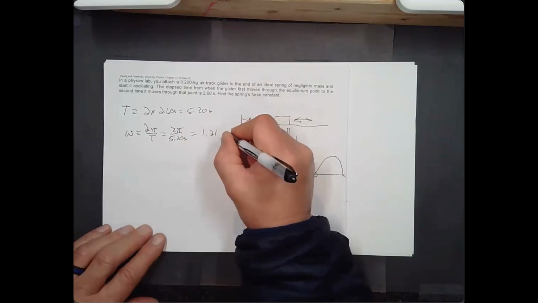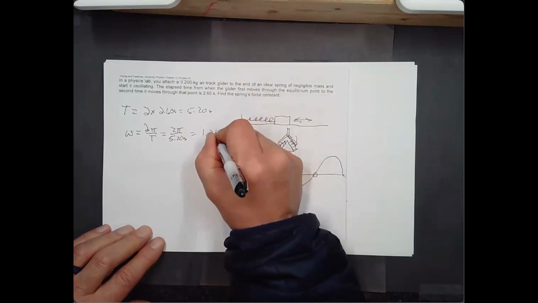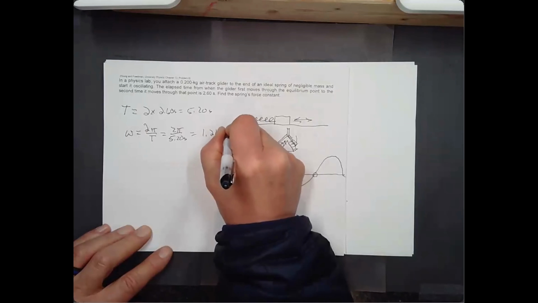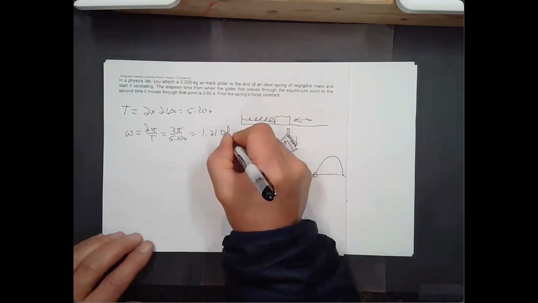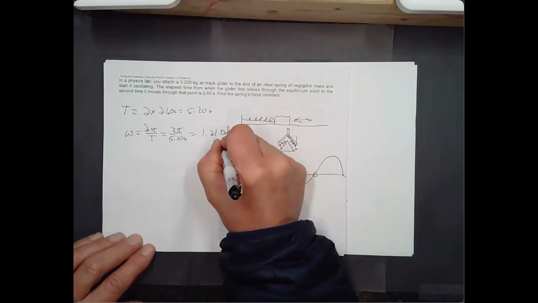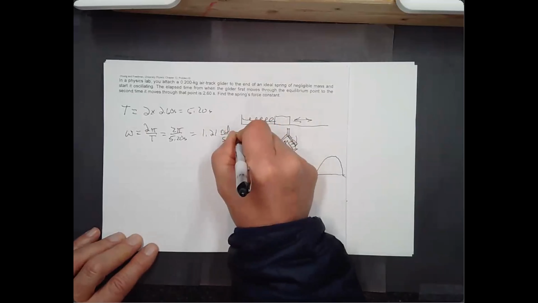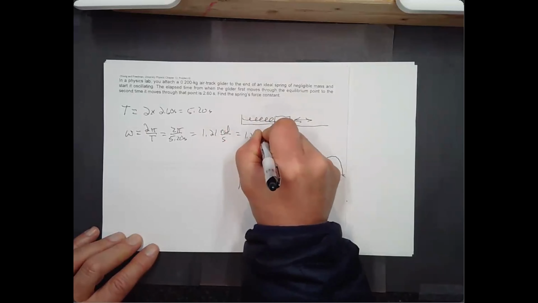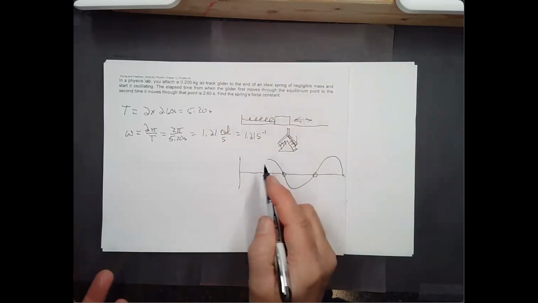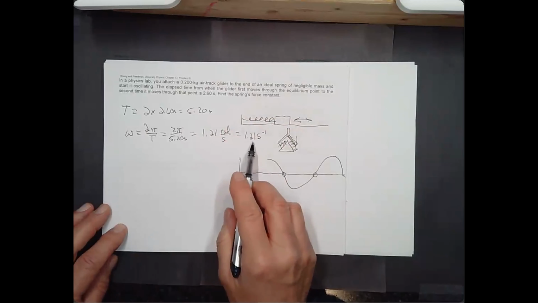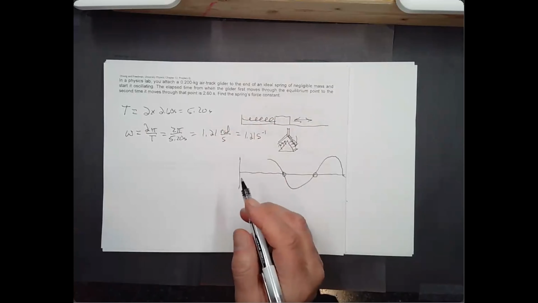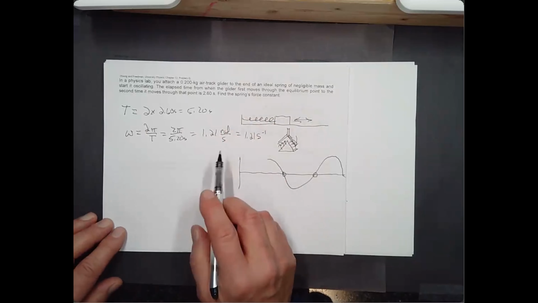Now, various units work for omega. In this case, you could think of the 2 pi radians on top. A radian is just a placeholder word, gives us something to put on top. Or you can also write this as 1.21 seconds to the minus 1. And either one of those things works. This is a handy notation at times. You have to remember that it's a per second, but it's 1.21 radians per second.